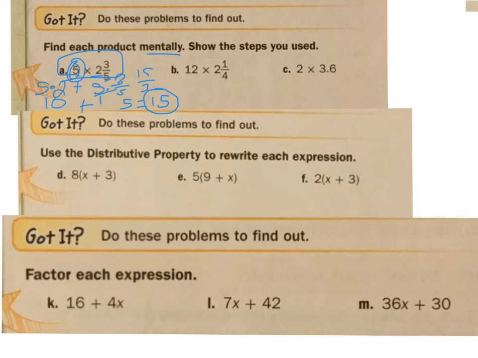Okay, let's do B. I have 12 times 2 1/4. Seems like a little bit more difficult until I break it apart. So I'm going to do the 12 times 2, and I'm going to put that over 1. That's going to give me 12 over 4. 12 divided by 4 is 3. So 24 plus 3 is 27.